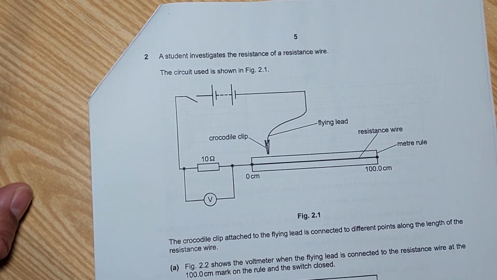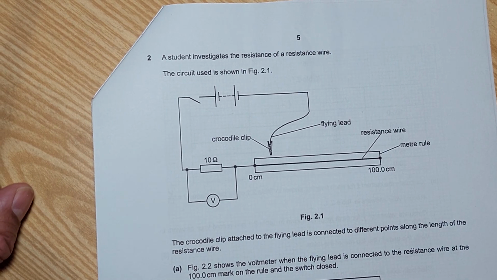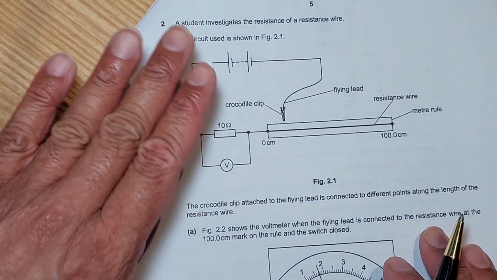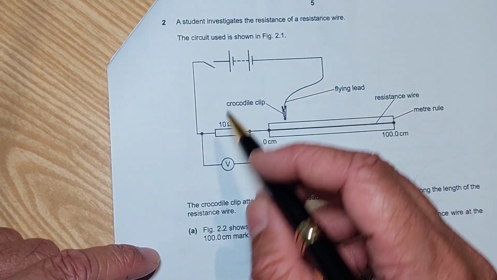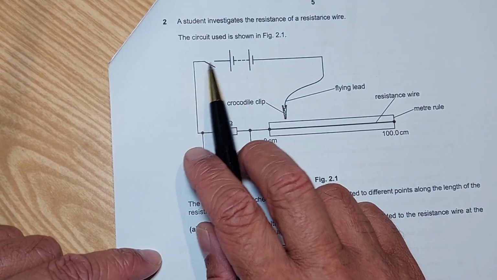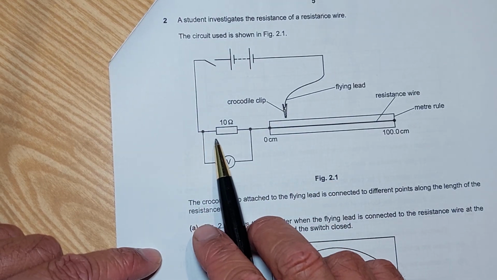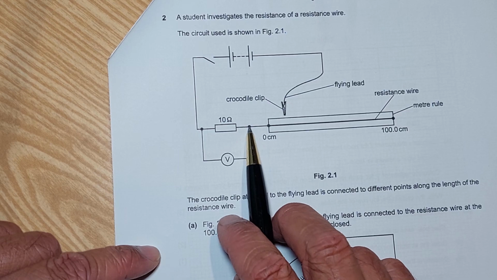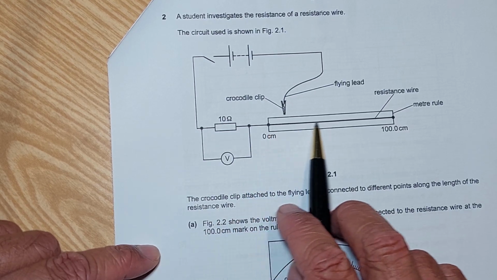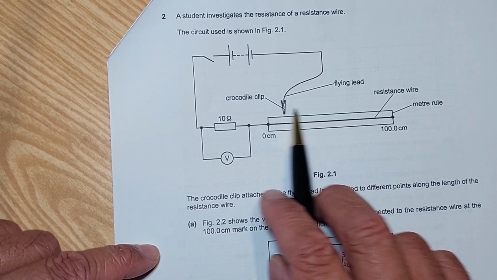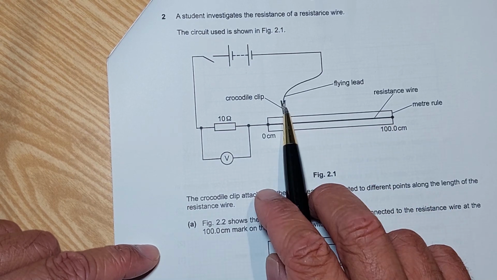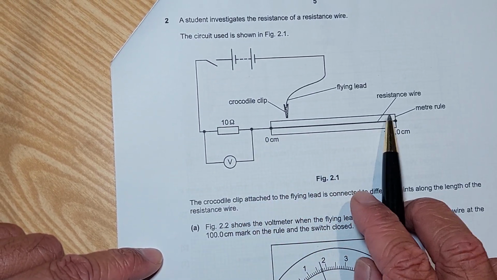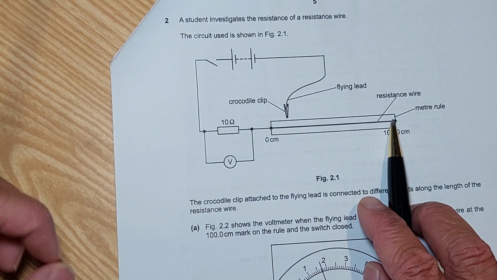Now, a student investigates the resistance of a resistance wire. Okay, so the crocodile clip. One of the things when you're taking this, I would like you to take the time to study the diagram. So there's a battery, there's a switch which is off, and the current goes through this resistor, and then we measure the voltage across this 10 ohm resistor, which is a known resistance, and then there's the unknown resistance, because there is a variable. The greater the length of the wire between this point and the crocodile clip, the greater the resistance.